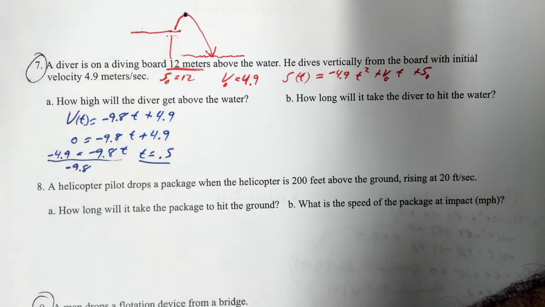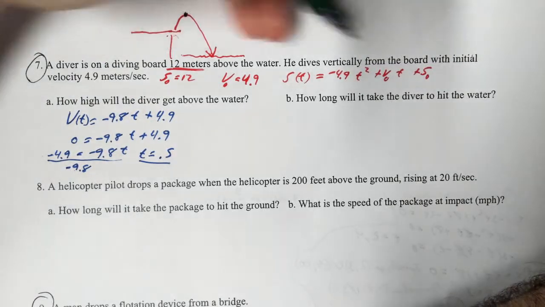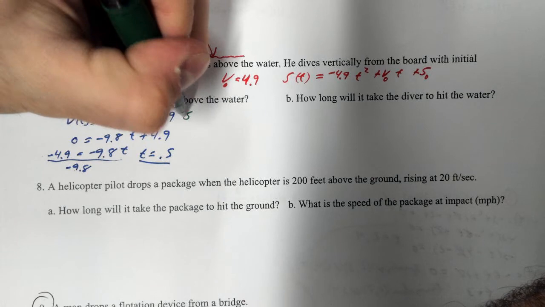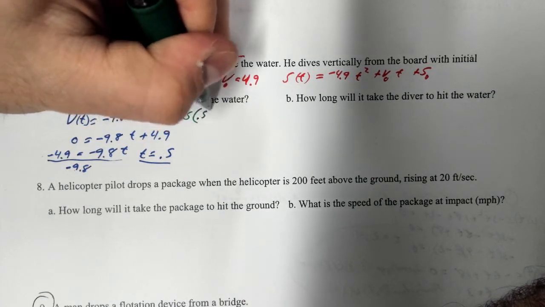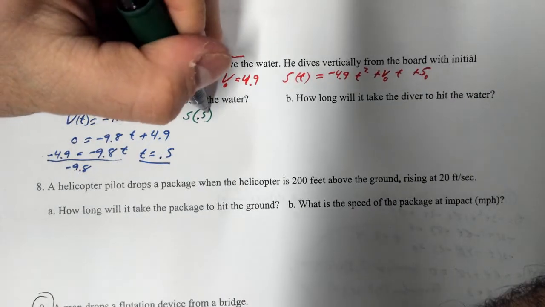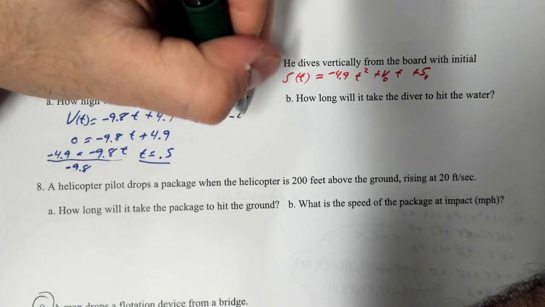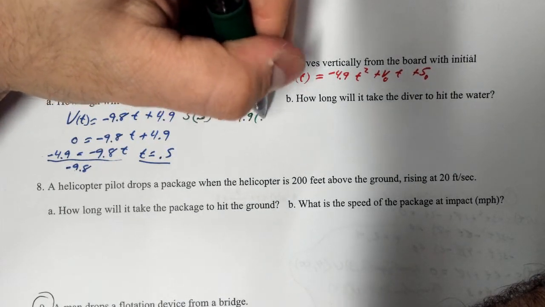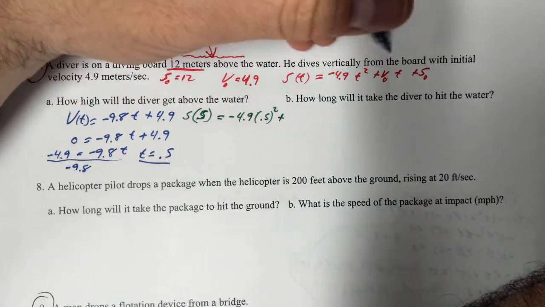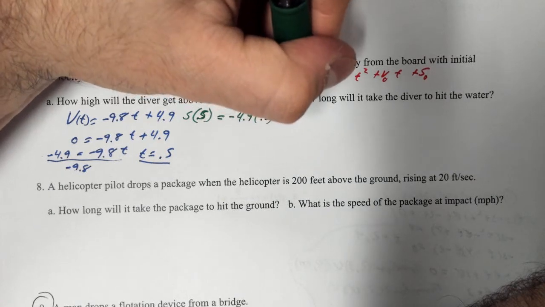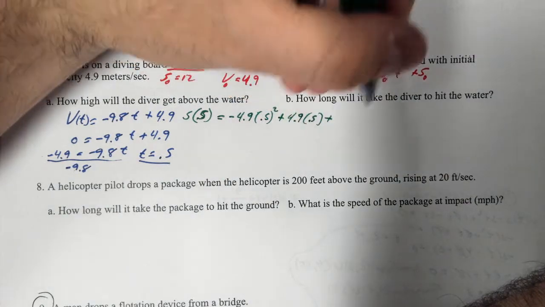We now need to know the actual position of the maximum. So we're going to take that time and plug it into the position equation. Our position equation, we need the position when the time is 0.5. So S of 0.5 equals negative 4.9 times 0.5 squared, plus our v naught is 4.9, so plus 4.9 times 0.5, plus s naught is 12.